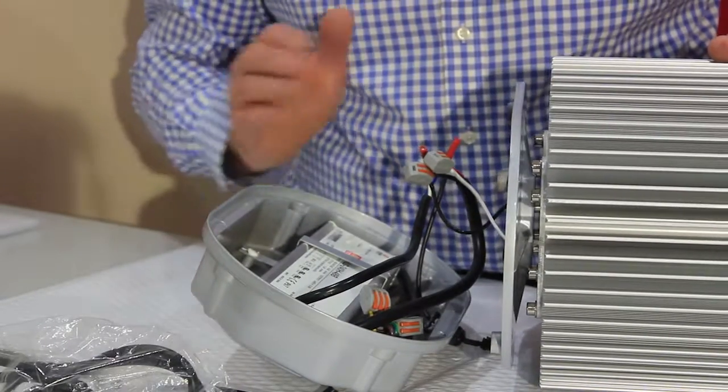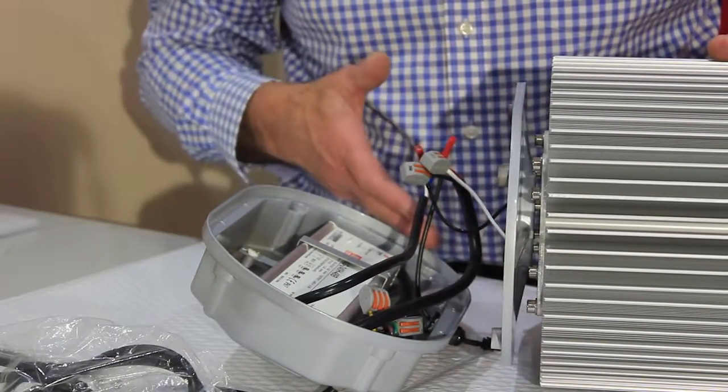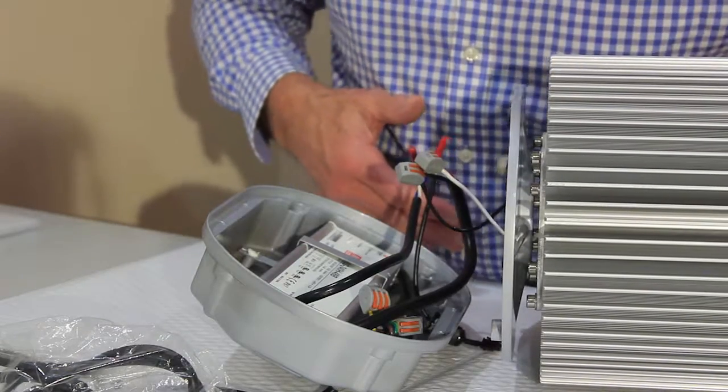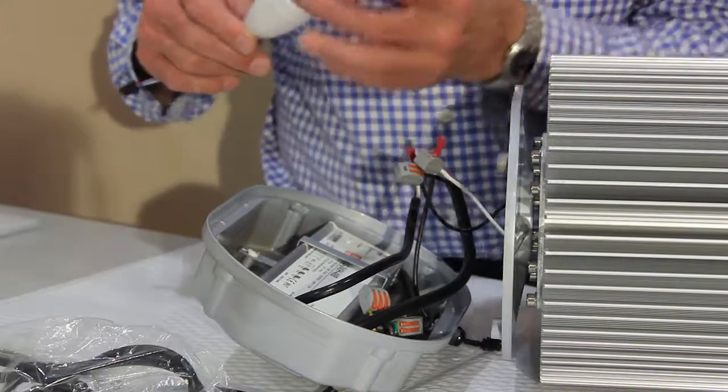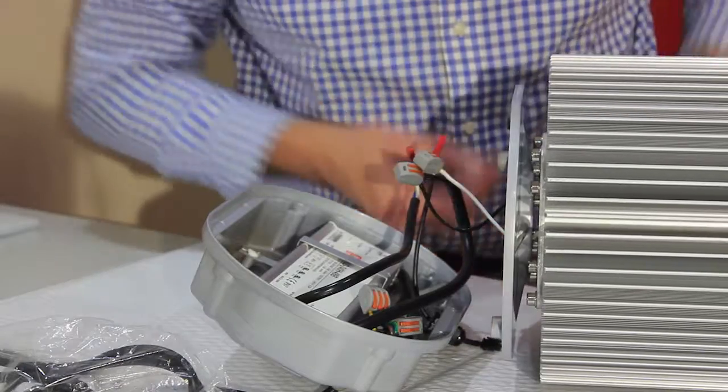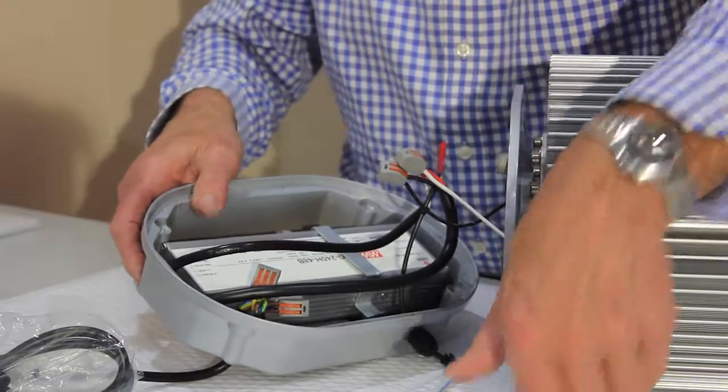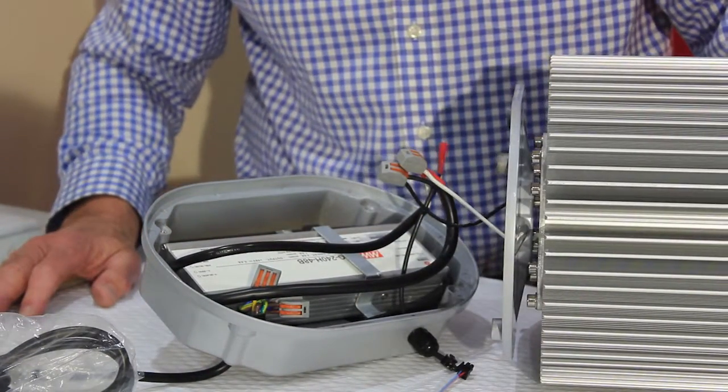All that needs to happen now is this needs to be put back together and the control plugged in, and it's ready to go.